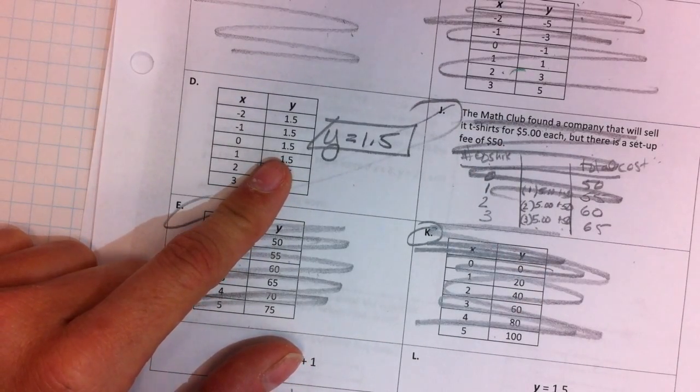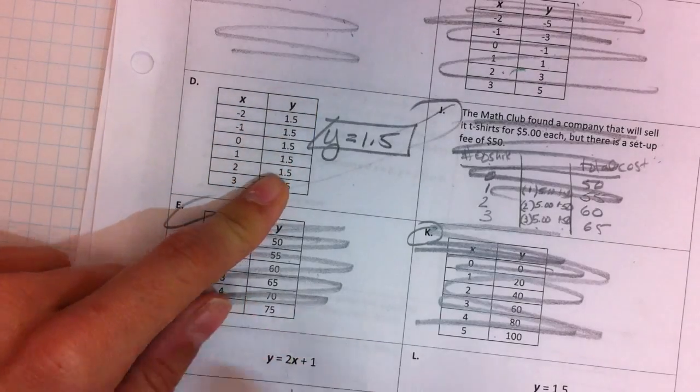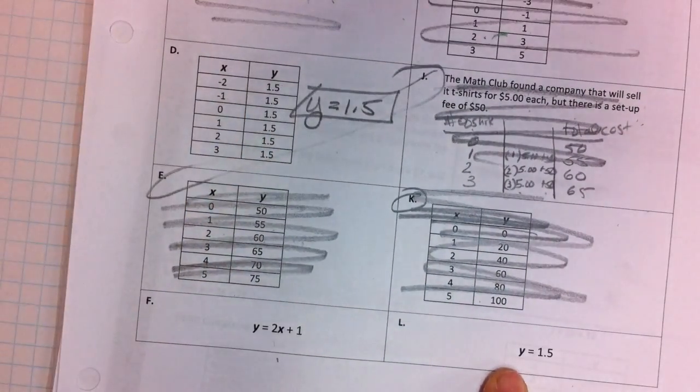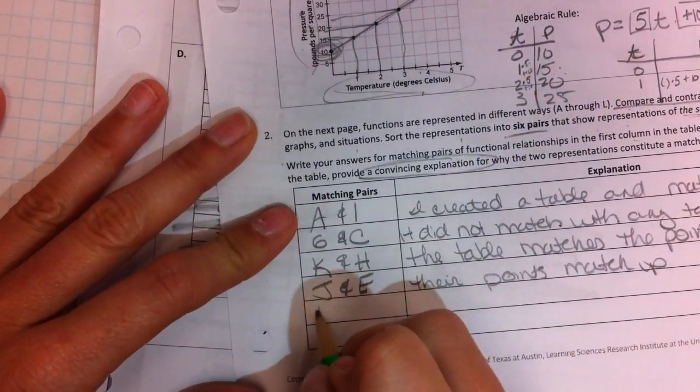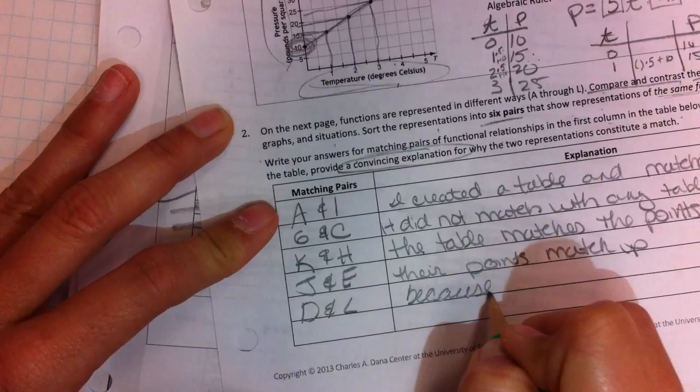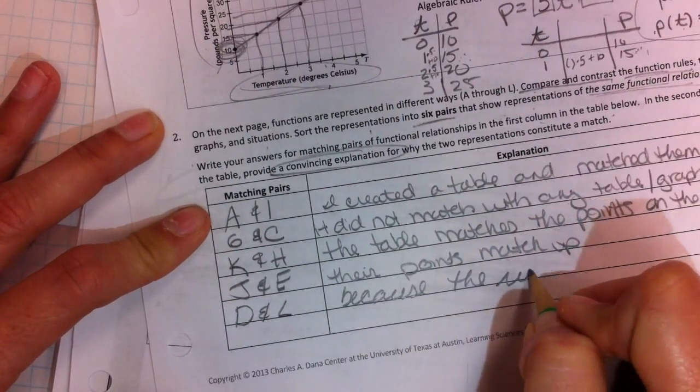Doesn't matter what you put in for X, Y is always going to be 1.5. So D and L automatically go together. So we've got D and L because the rules are the same.